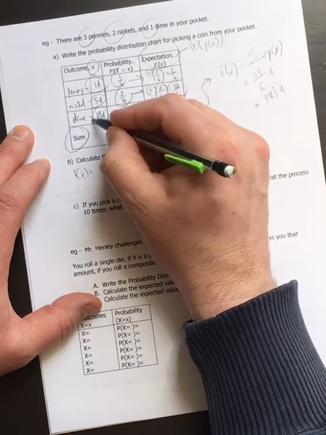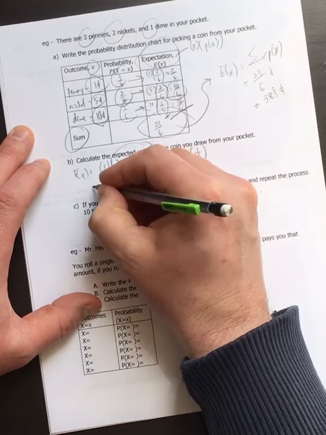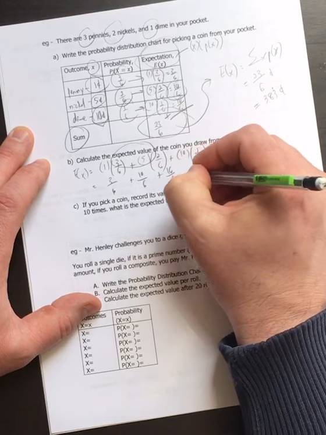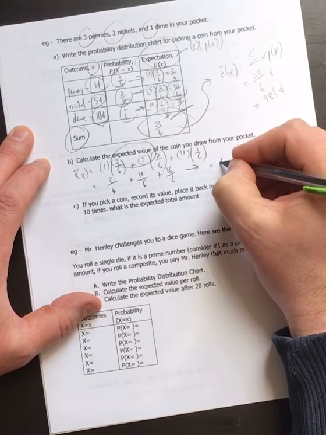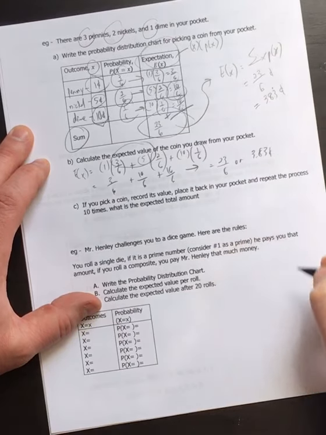Times its probability, and then the value times its probability. 10 times 1 over 6. You add them all up: 3 over 6 plus 10 over 6 plus 10 over 6 adds up to 23 over 6, or 3.83 cents on average.